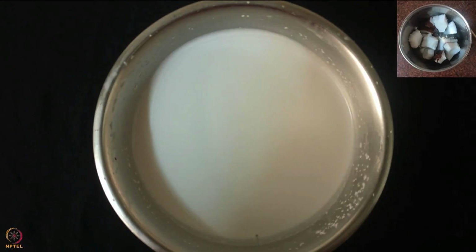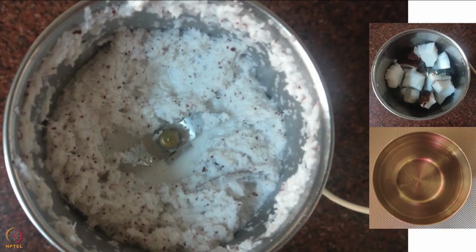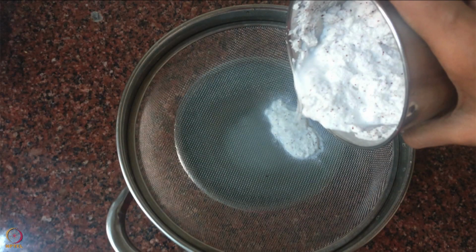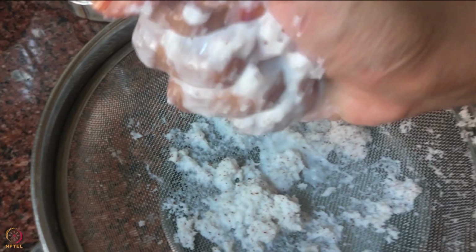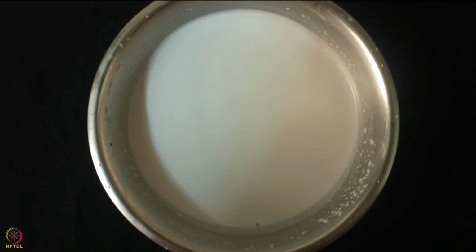Now I will tell you how to prepare coconut milk. Grind coconut pieces with half cup of lukewarm water. Strain the grounded coconut in a sieve. Then collect the coconut milk in a bowl. Squeeze the coconut residues with clean hands to extract maximum milk.